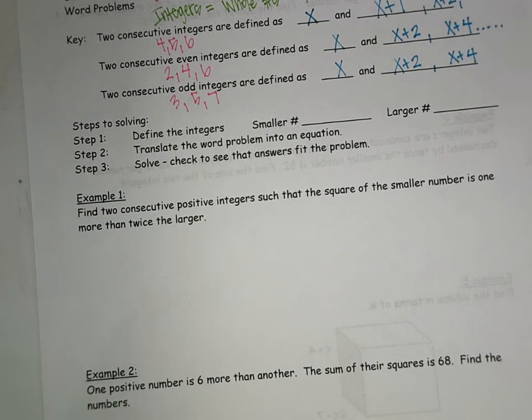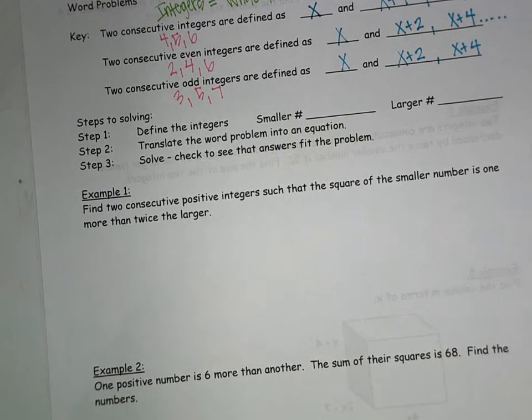So there's 3 steps to solving. The first thing you always want to do is define your integers. So we always write smaller equals x, larger equals, depending on the problem. Then we translate the word problem into an equation. And then finally, after you've solved, we check to see if the answers fit the problem.